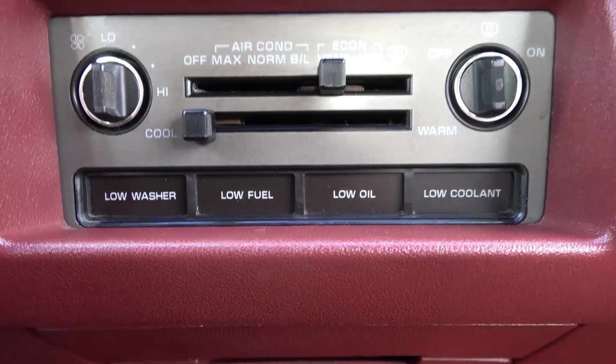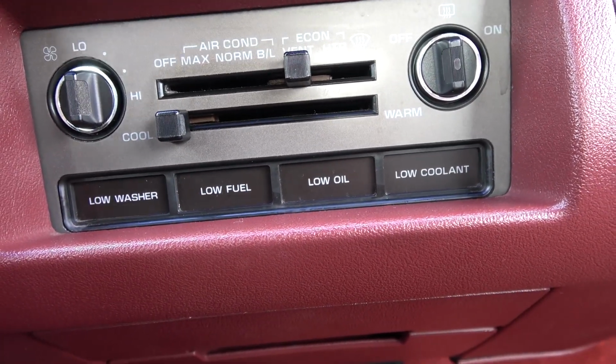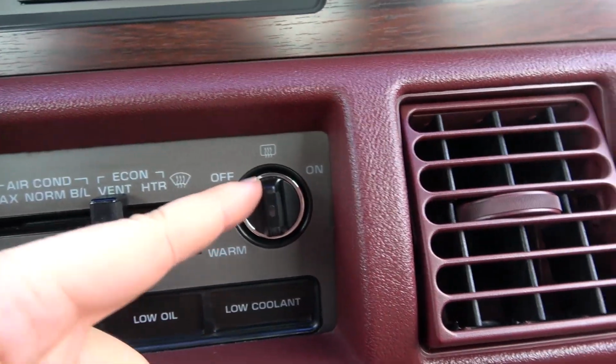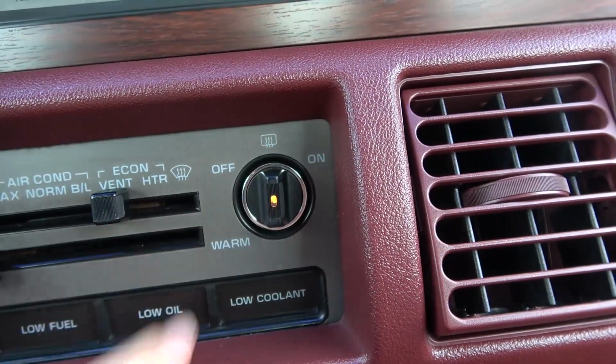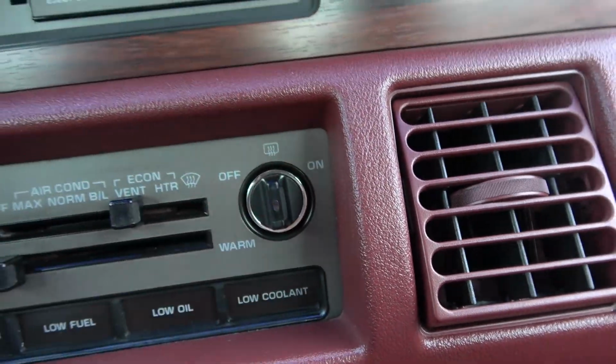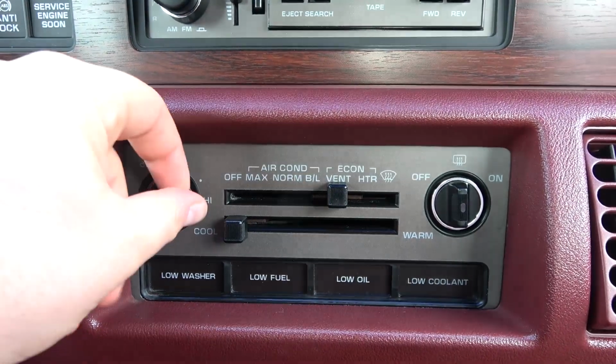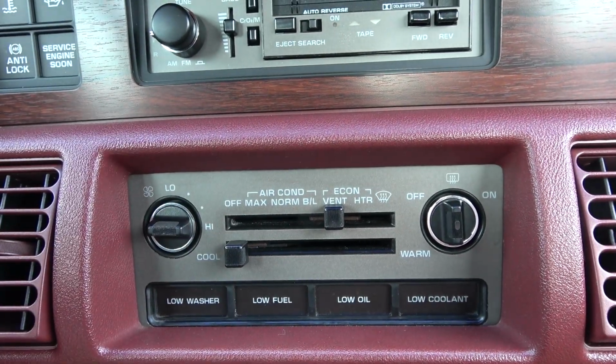We have the AC controls all work. The AC was serviced, that works. The heater works. The defroster works. You just click it over, and it returns. Boop. Little light comes on, lets you know it's going. I'm gonna turn that off because there's no snow. Blower works. There you go.